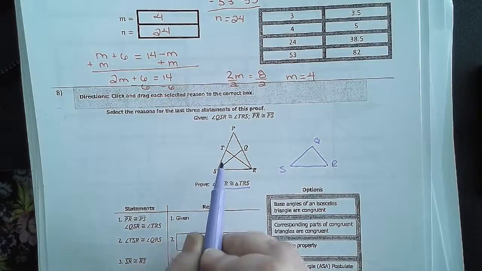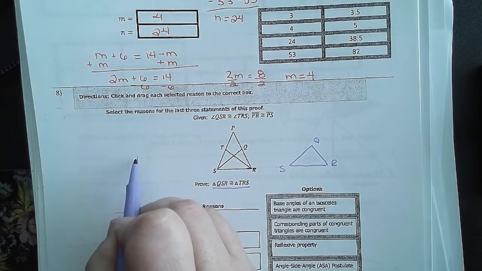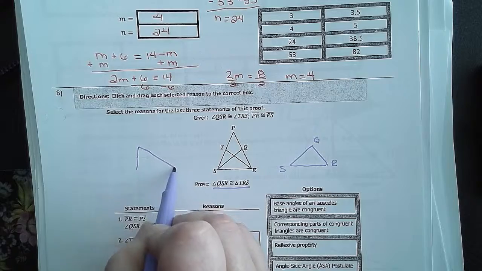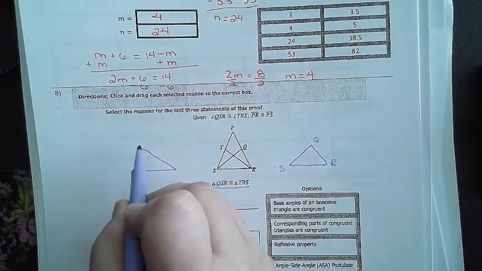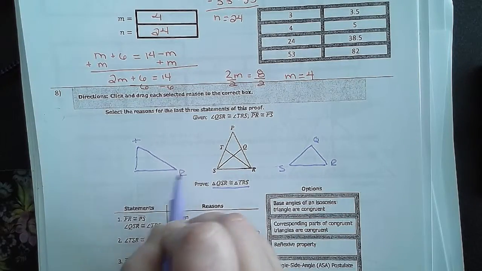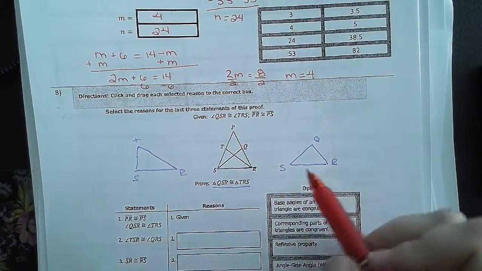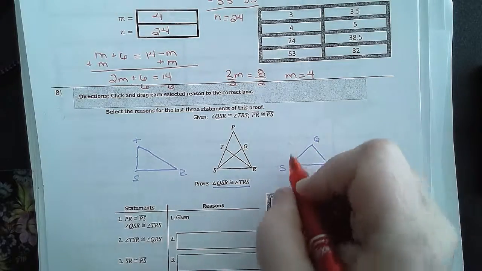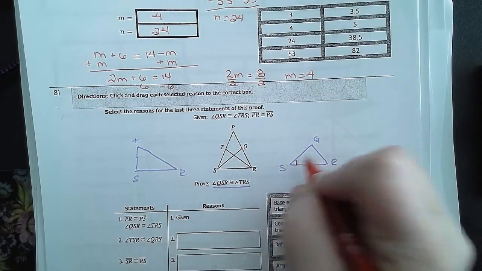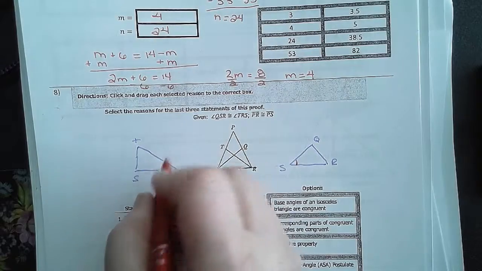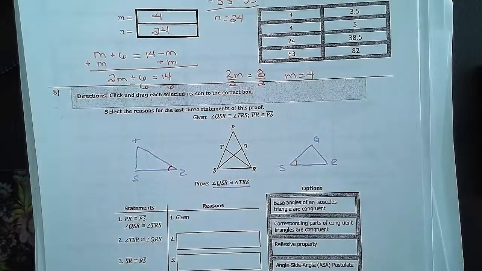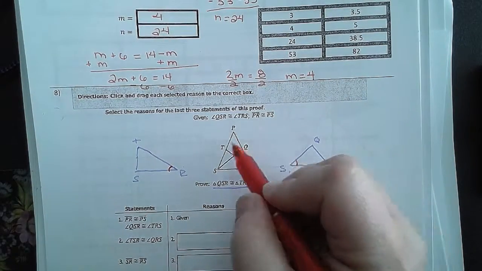So this is T, and it doesn't have to be beautiful, as you can see. TRS. Now, these guys, we're given that QSR is congruent to TRS. So TRS, that is congruent. All right.